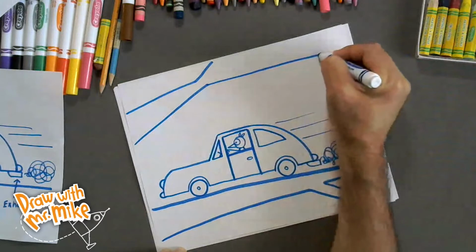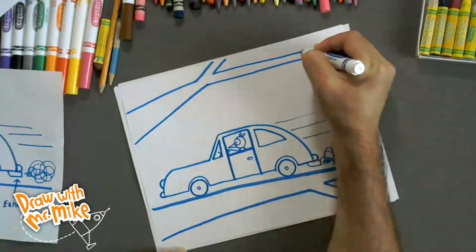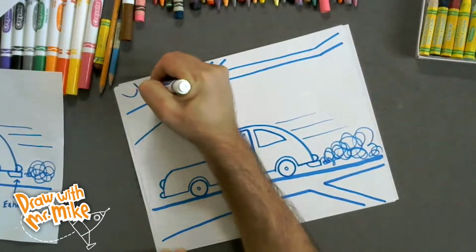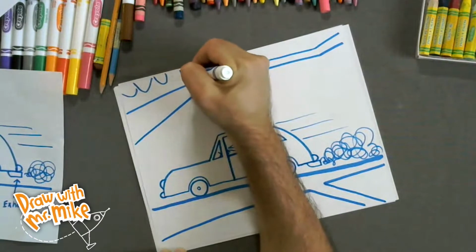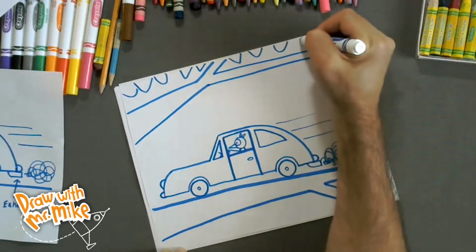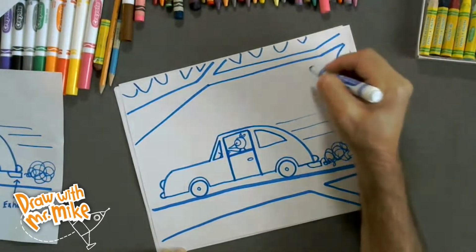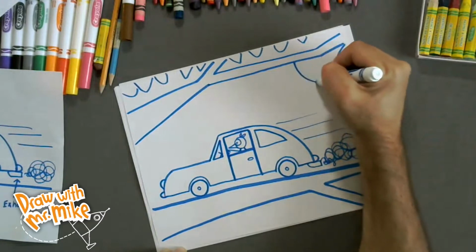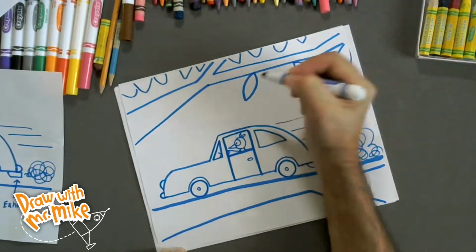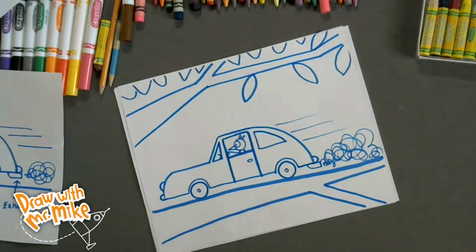See, I'm just using lines to create branches, and then when we color it in, I can put some leaves here, just using arcs and V's. Some arcs, maybe another arc here, make a leaf, and then another arc here. Two arcs facing each other is a great way to make a leaf. Okay.